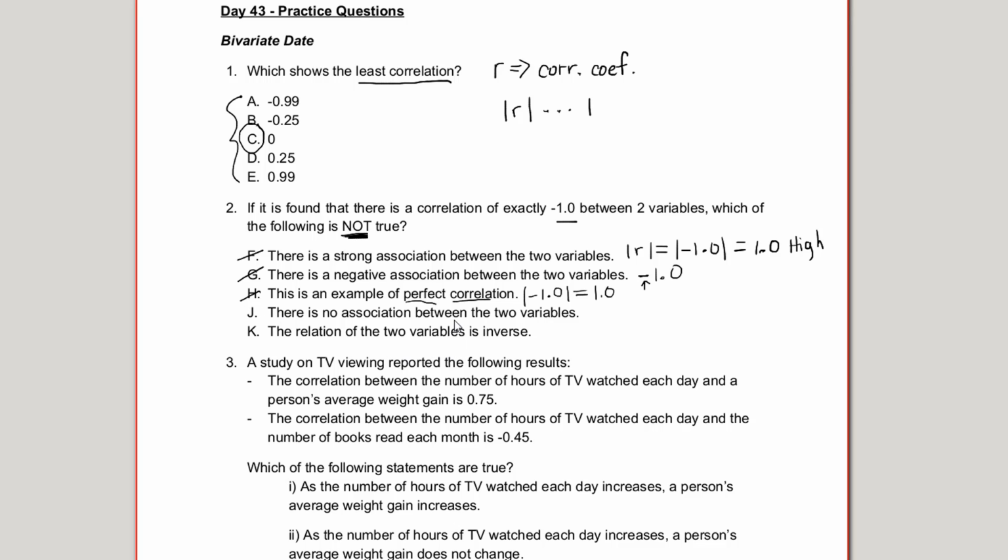J says there is no association between the two variables. Okay, that contradicts answer choice F because there is an association between the two variables. J is going to be our answer. But let's look at K.